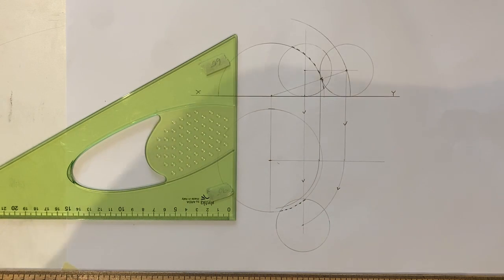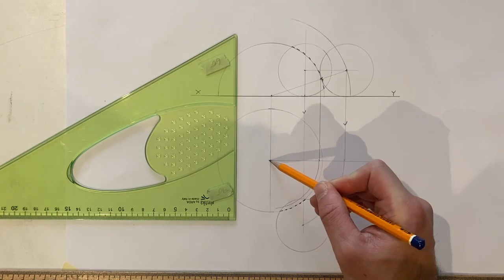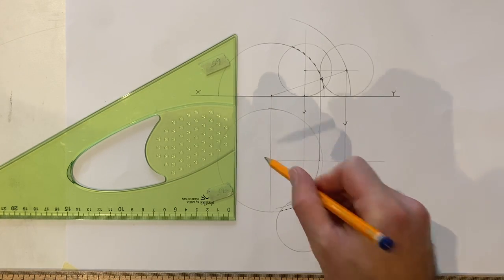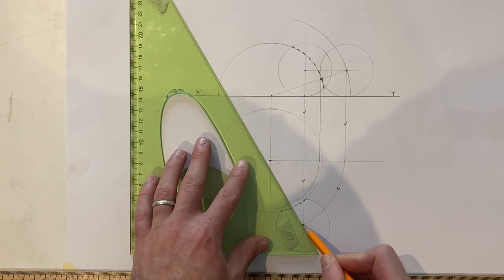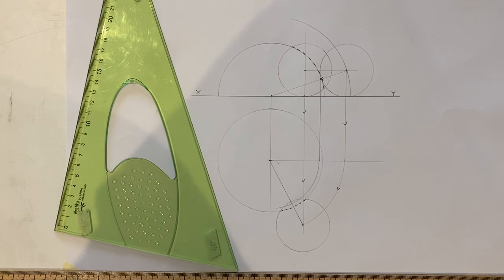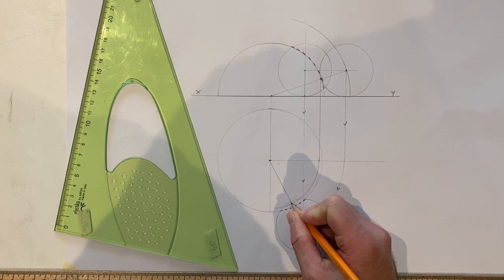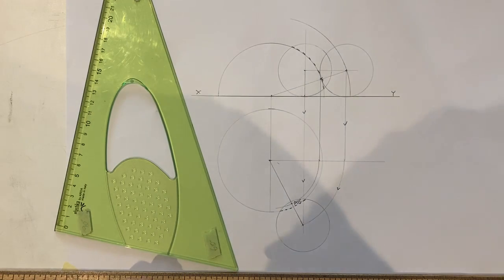How do I know where it stops? Once again, I join the center of that hemisphere with the center of the sphere, because the point of contact lies along the center of two circles. Where they cross over, that point there, that's my POC, my point of contact.